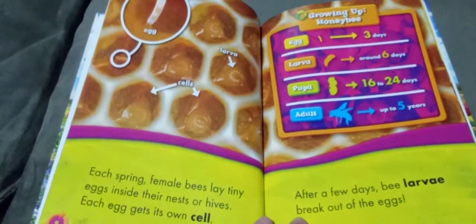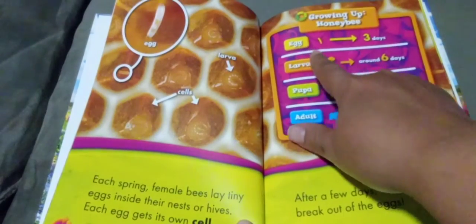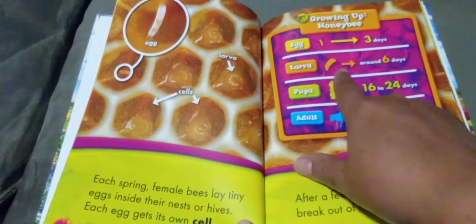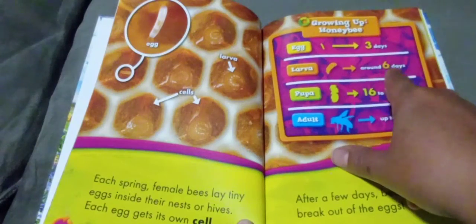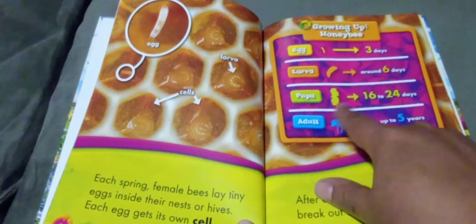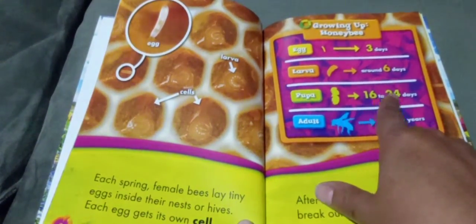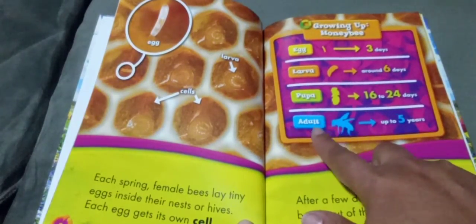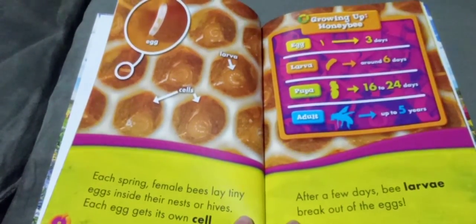Each spring, female bees lay tiny eggs inside their nests or hive. Each egg gets its own cell. So this is the egg, this is the larva, and these are the cells. Growing up bees. First is the egg, three days. The larva is about 6 days, and the pupa is between 16 and 24 days, and then you get an adult bee, up to 5 years.